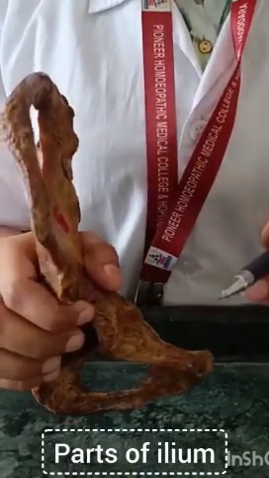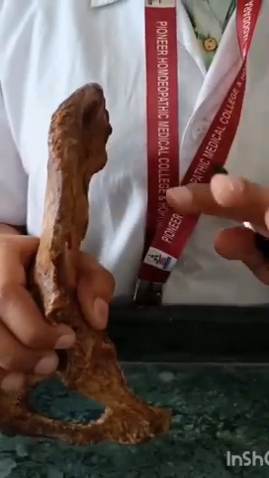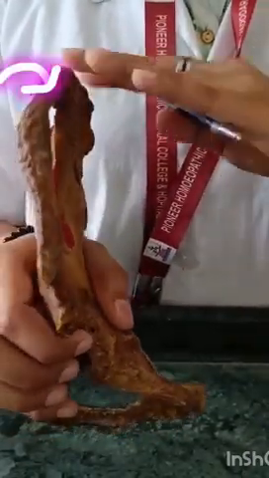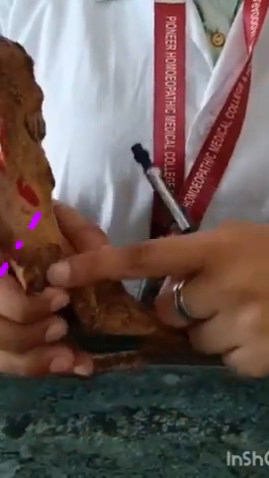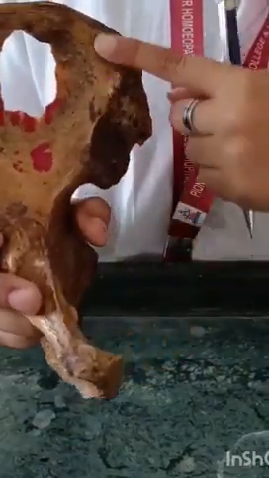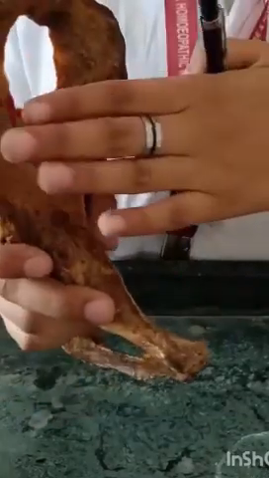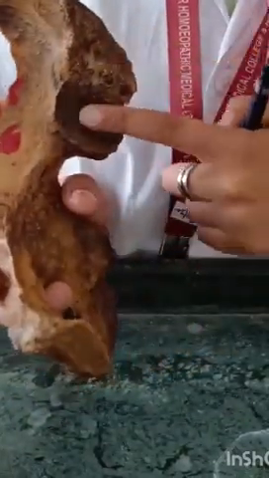Parts of ilium. It has two ends, three borders, and three surfaces. The upper end and lower end. The three borders: anterior border, posterior border, and medial border. The three surfaces: gluteal surface, iliac surface, and sacropelvic surface.